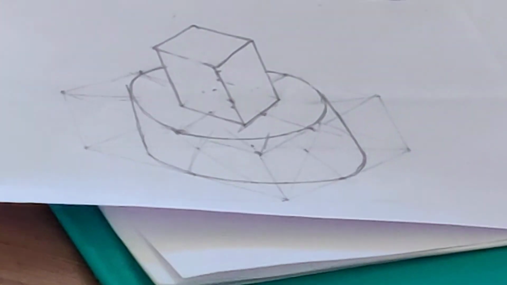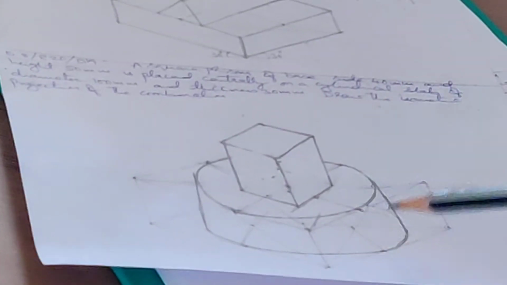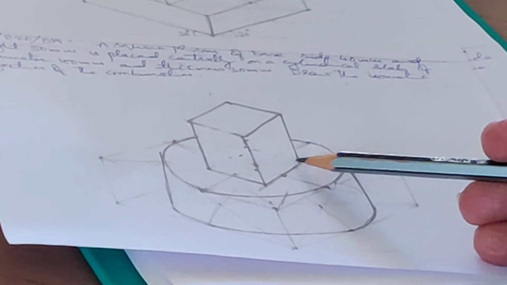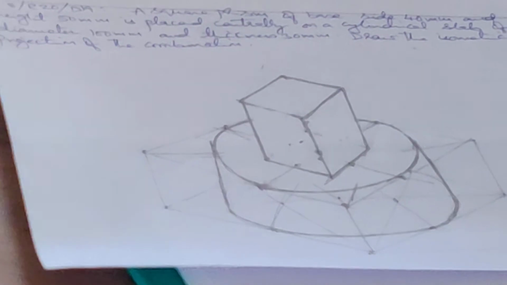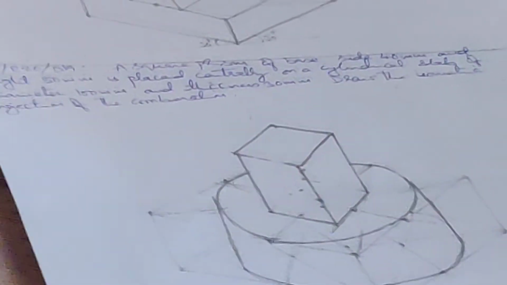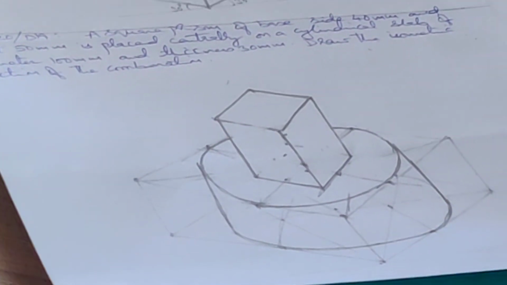That's it. So this is a combination of a cylindrical slab over which a square prism is kept centrally. So this is problem number 5.8.